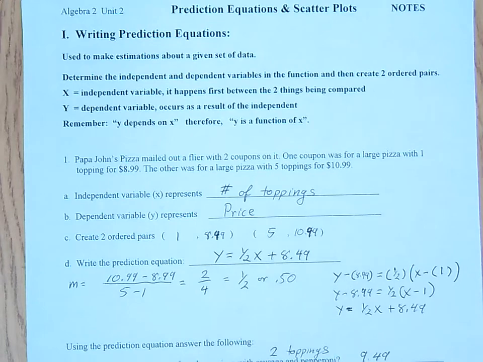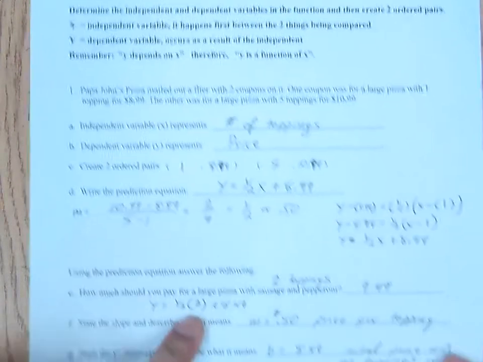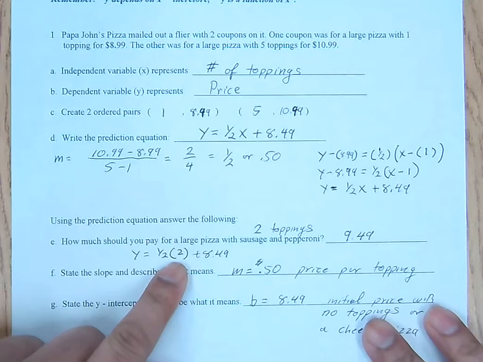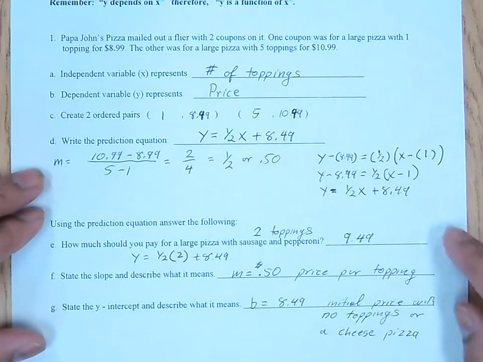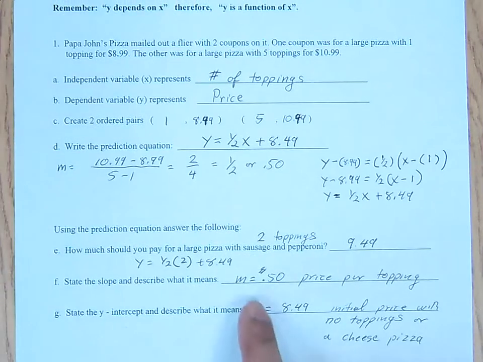Well, looking at part E here, it says how much does it cost for a large pizza with sausage and pepperoni? Well, sausage and pepperoni, that's 2 toppings. So I plug 2 in over here and work it out, and we get $9.49. State the slope and describe what it means. Well, slope is 0.5 or 50 cents, and that's basically the price per topping.